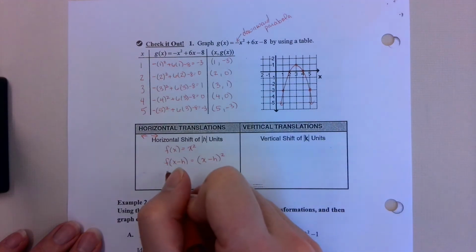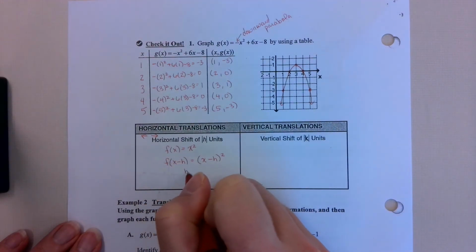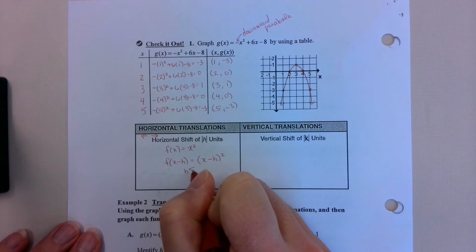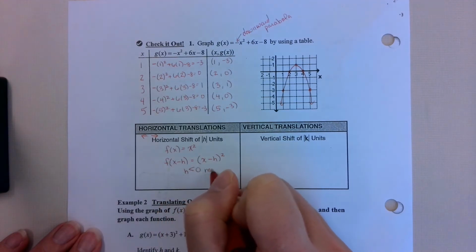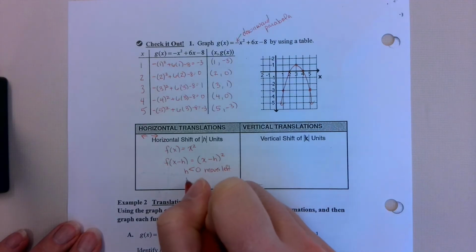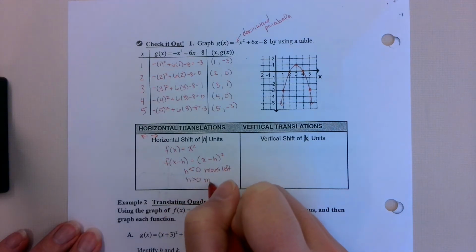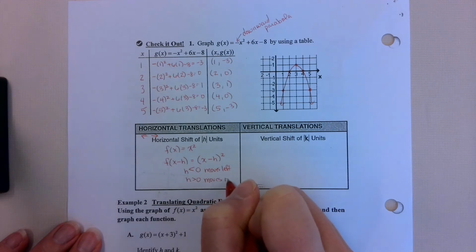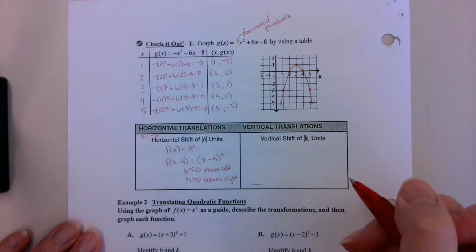Now, when I go to do this, if h is less than 0, it is going to move left. If h is greater than 0, it moves right. Okay, now that seems like the opposite.